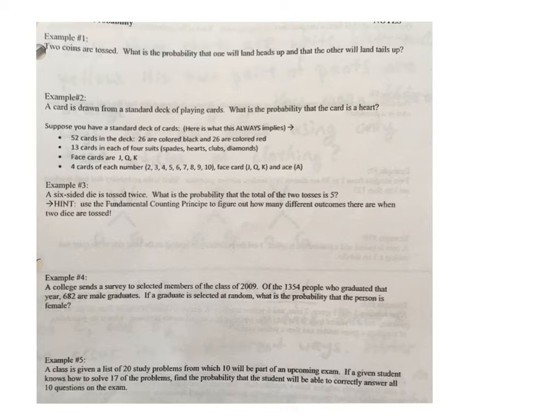Example 1, two coins are tossed. What is the probability that one will land heads up and the other will land tails up? Well, we just looked at the total sample space of 2 coins being tossed. So we can think about the denominator being 4. There are 4 possible outcomes. And what is the probability that one lands heads up and the other will land tails up? Well, we saw that there were 2 outcomes in that case, and we should always simplify the fraction, so the probability is a half.